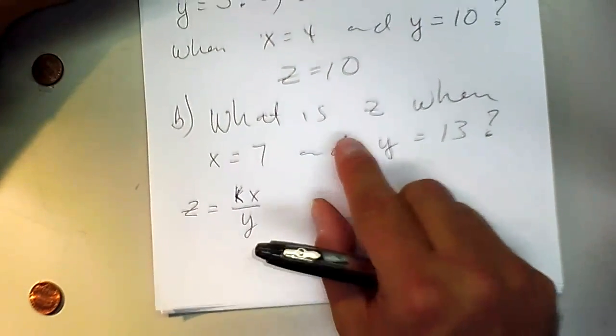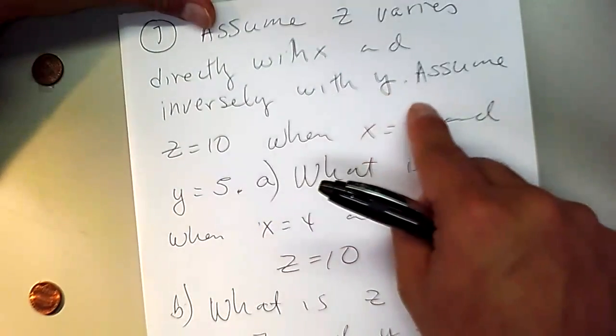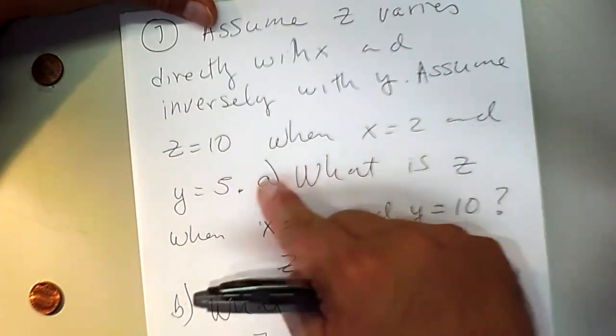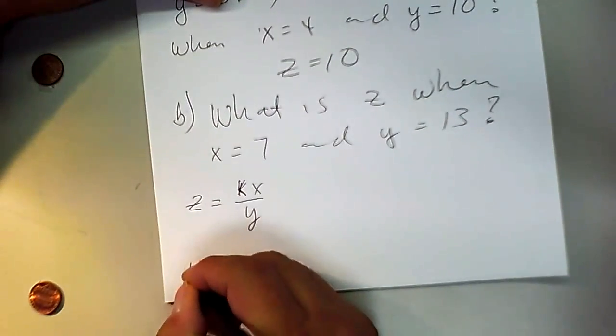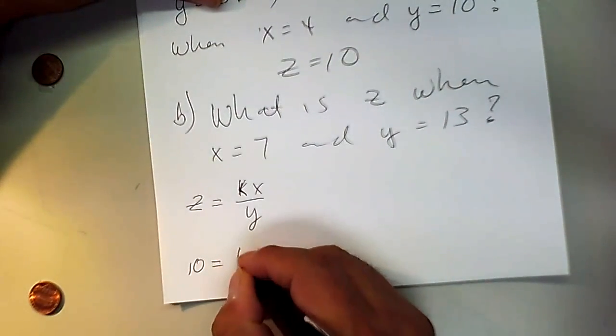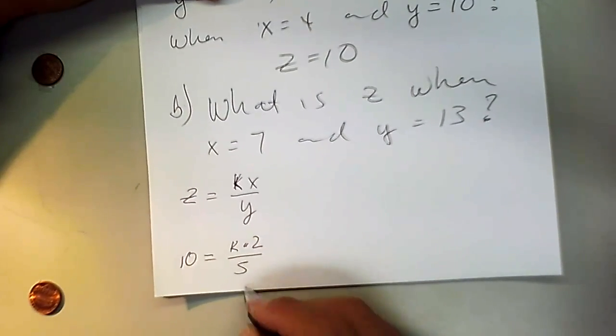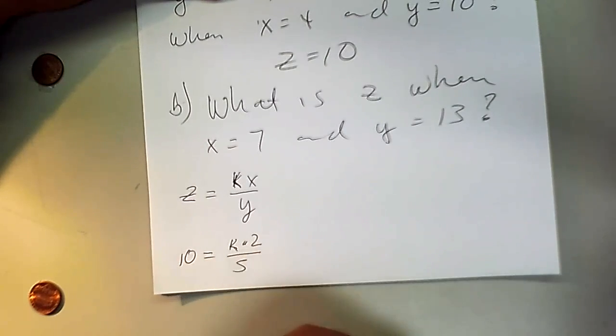Okay. Now let's figure out the k using this initial information. 10 to 5. 10 equals k times 2 divided by 5. Now we have to solve this proportion for k.